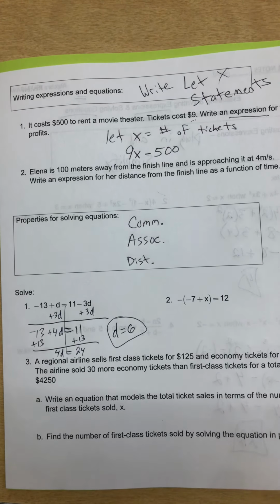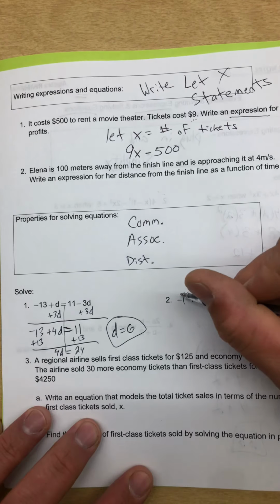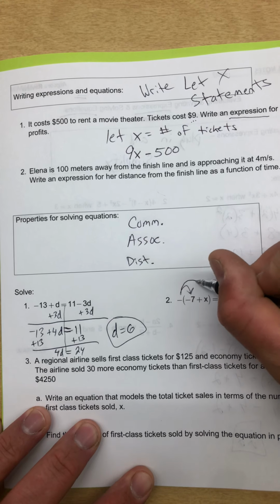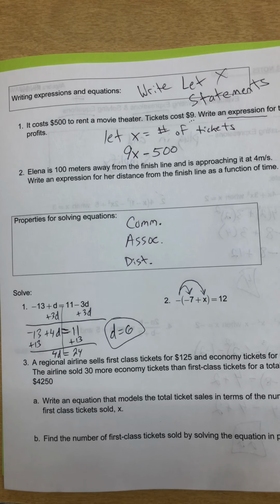Number 2, why don't you try it? Got a negative sign out front. How do you get rid of those parentheses? I would distribute first. Distribute the negative, or negative 1, whatever you want to think about it. All right, solve for X. Not too bad, try it.